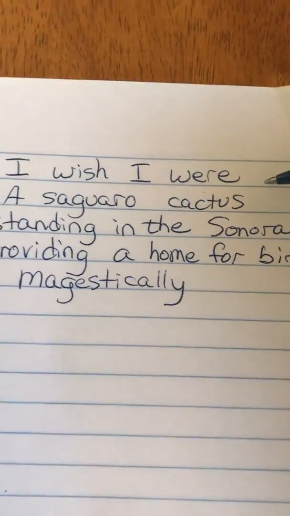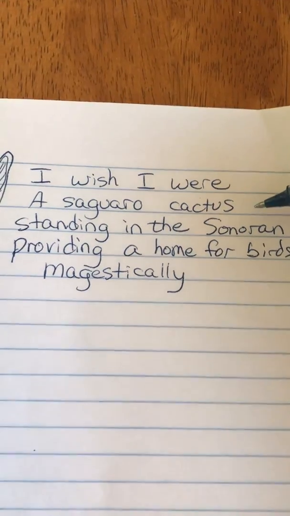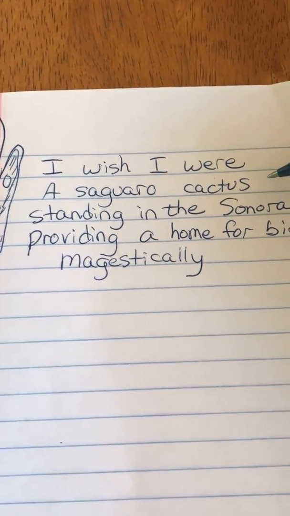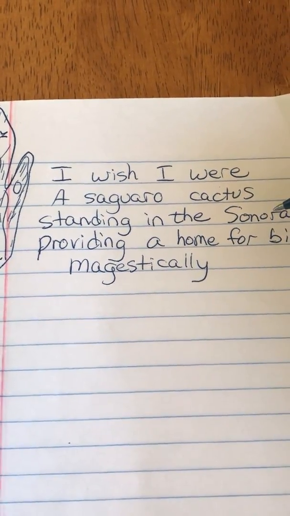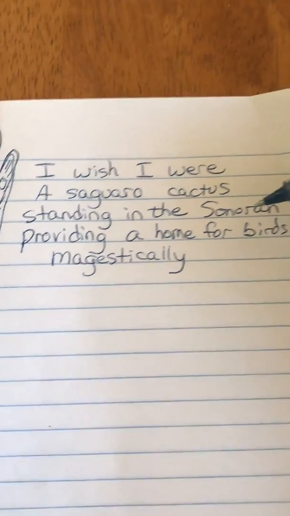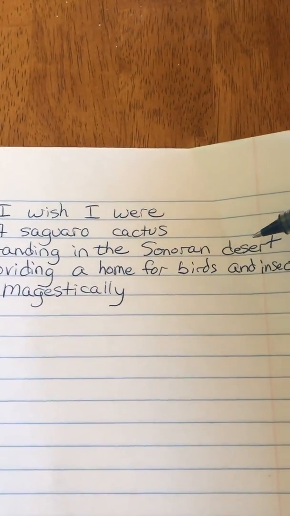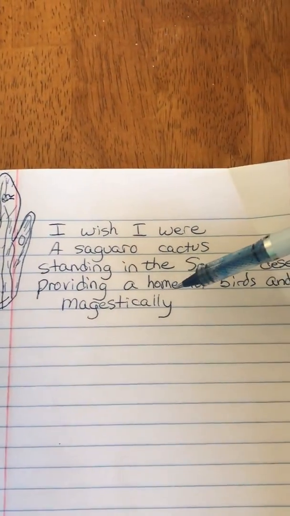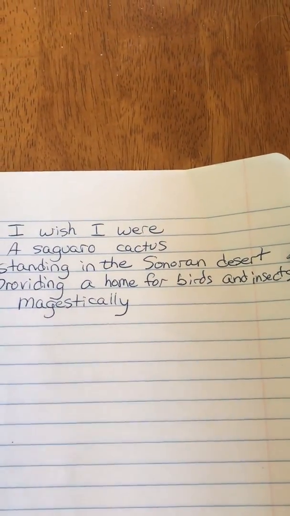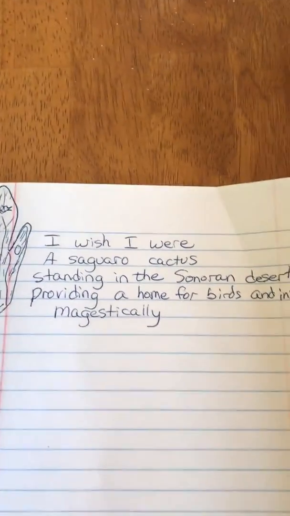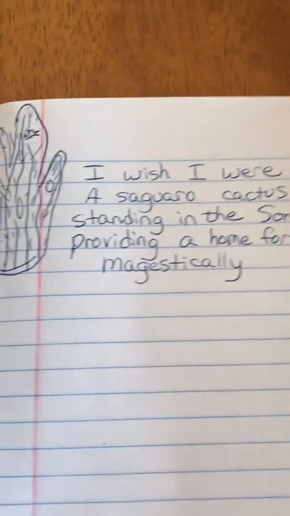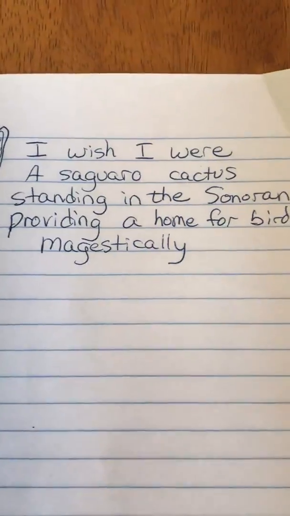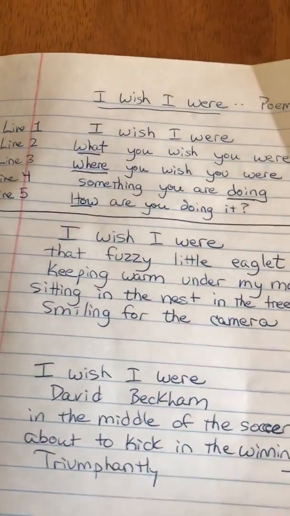I wish I were a saguaro cactus. Okay, the next one is what? Where you wish you were. Standing in the Sonoran Desert. Something that you're doing. Providing a home for birds and insects. How are you doing it? Majestically. Okay, so this is really a very simple kind of poem, but they're fun to write.